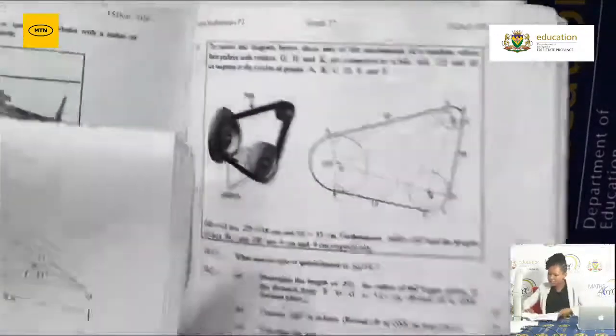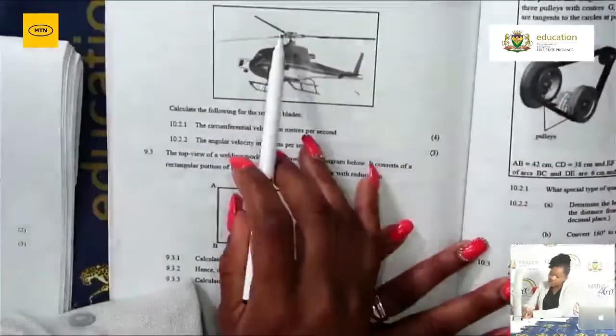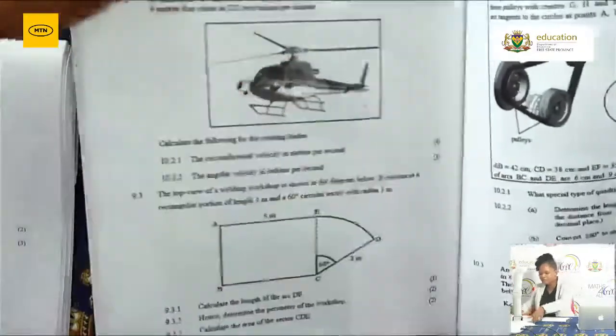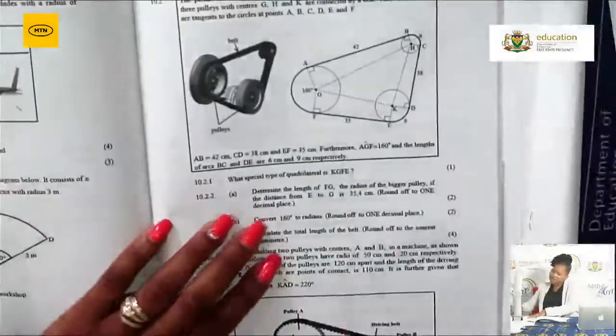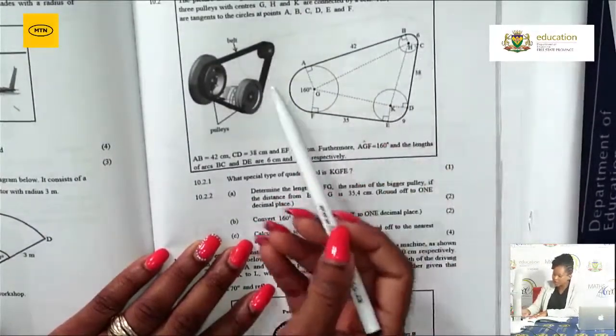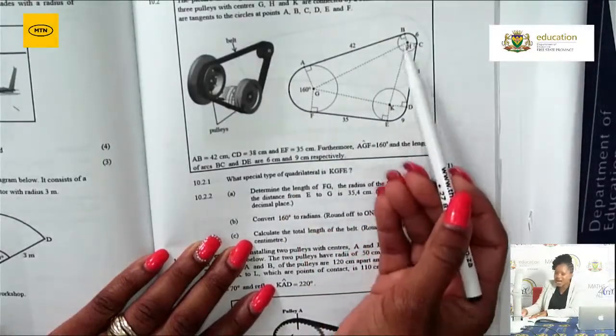Expect questions such as calculating the circumferential velocity of a rotating blade. Calculate the perimeter of the belt. For the perimeter of the belt, your belt has got arcs and some of the arcs are unknown.